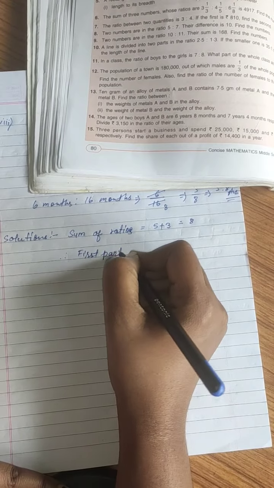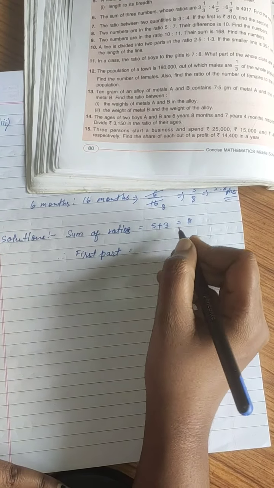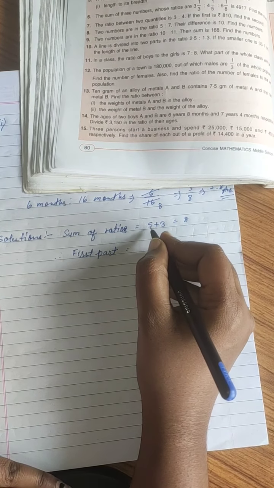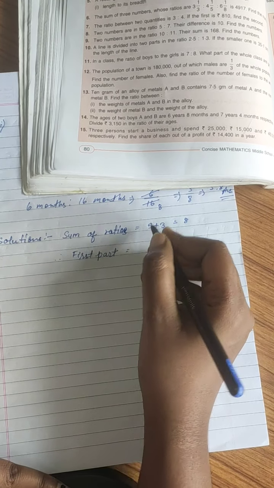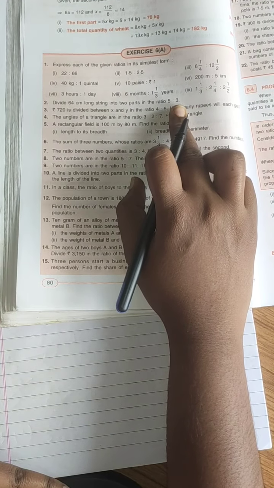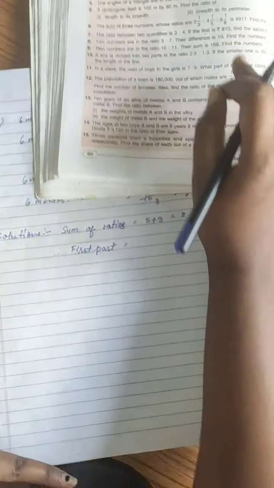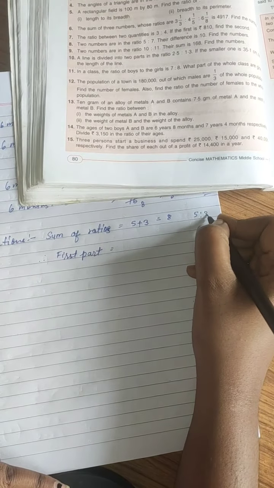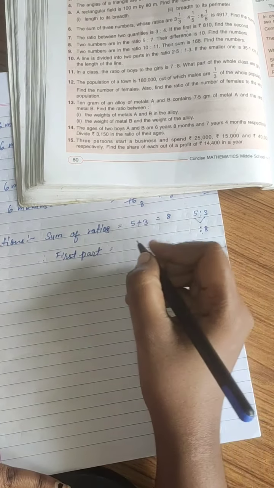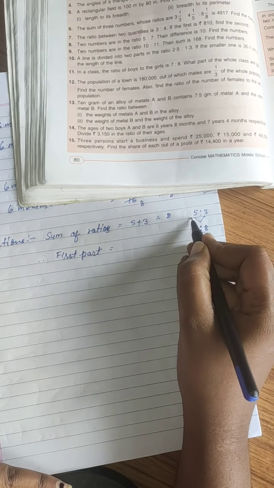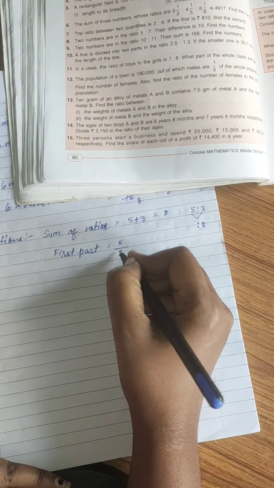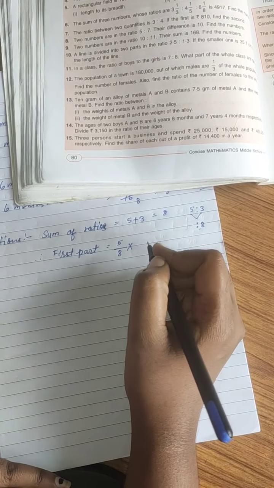Now the next step: therefore, first part. You have to find two parts. So for the first part, divide by the total in the ratio. In the ratio the first part is 5 and the second part is 3, but the total ratio is 8. So out of 8, 5 parts is the first part. So 5 by 8. Now you will multiply with the total.